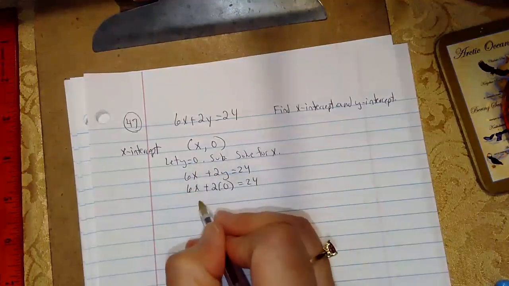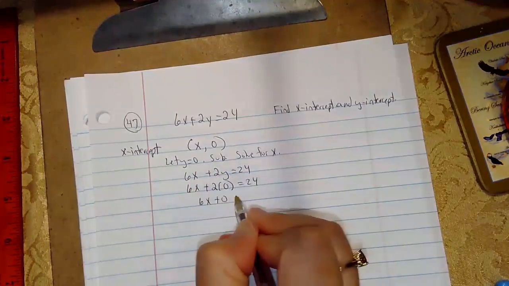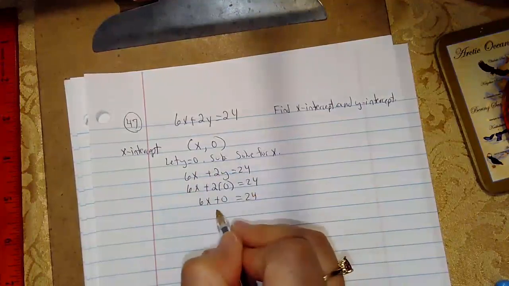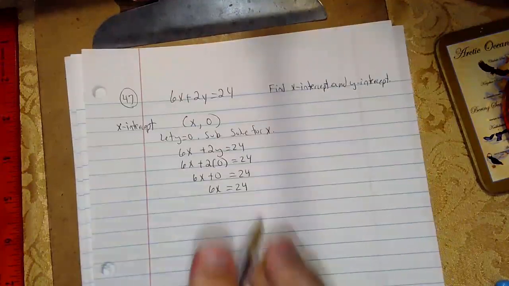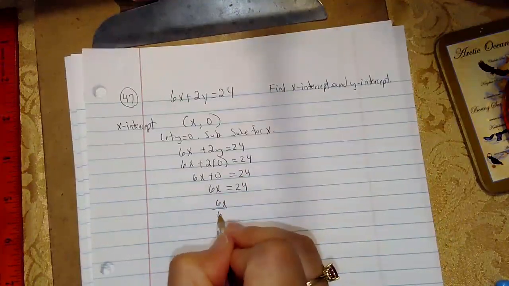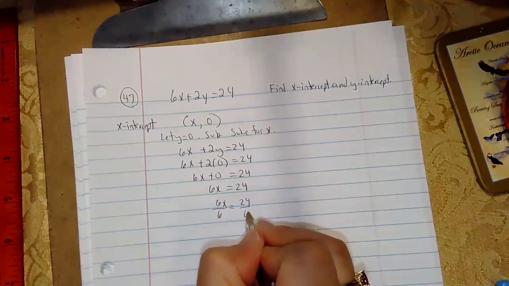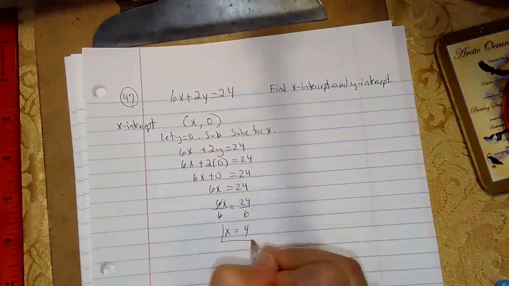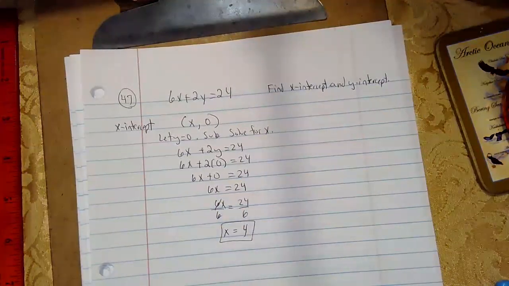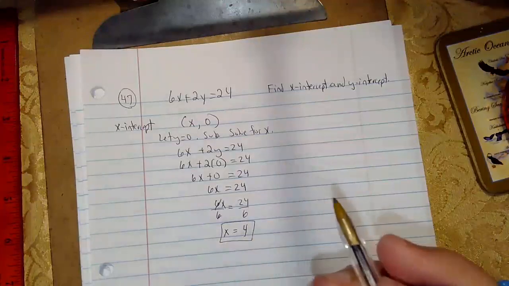And then this falls out because any number times 0 is 0. You have 6x equals 24. And then you just divide both sides by 6, and 24 divided by 6 is 4.